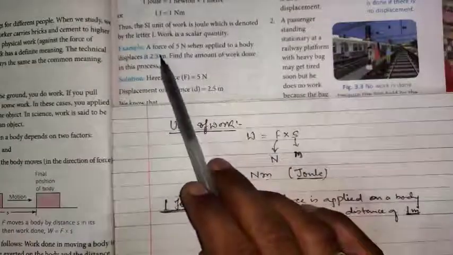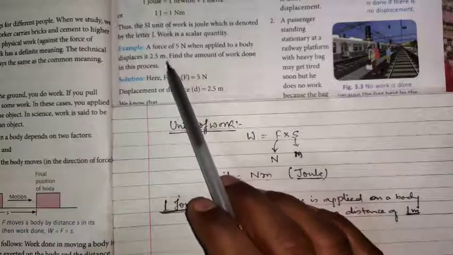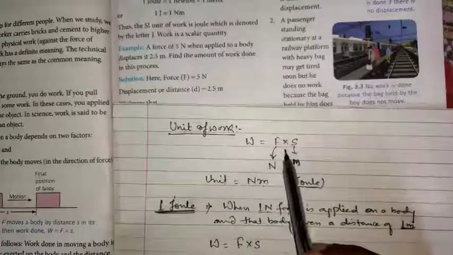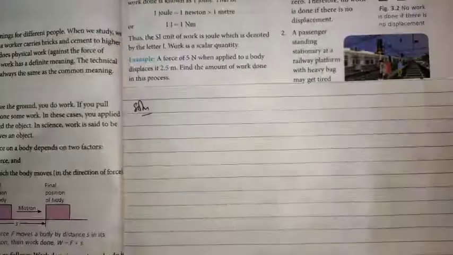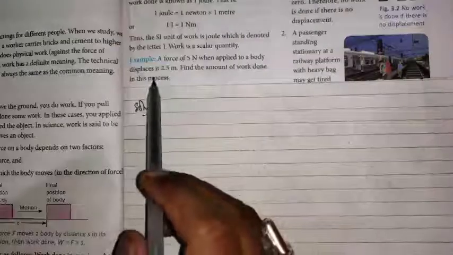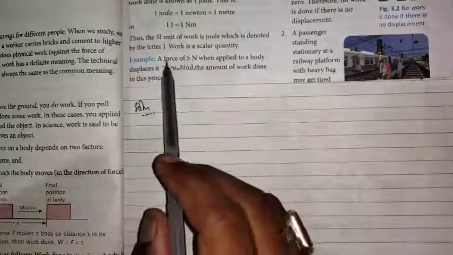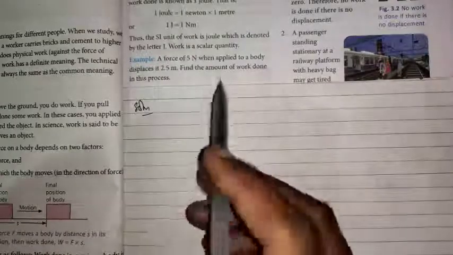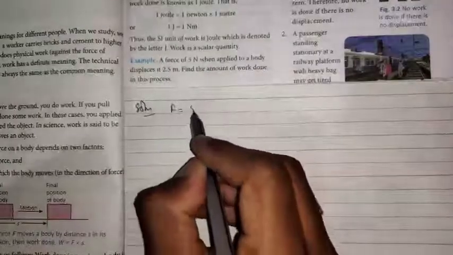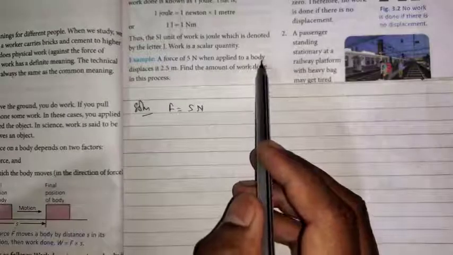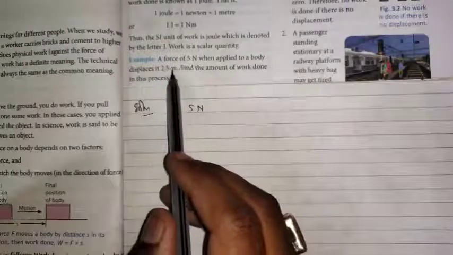Let us move to our next topic. Some examples are given in the book. Let us discuss these examples, how to calculate the work by using this formula. Here we can see one numerical: a force of 5 Newton, when applied to a body, displaces it 2.5 meter.